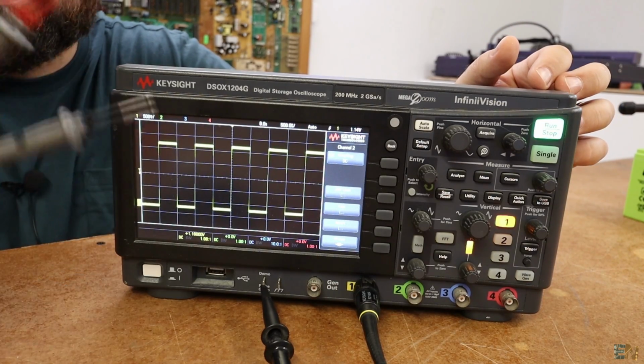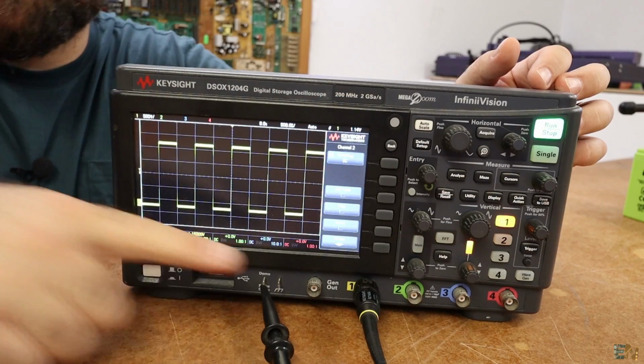Okay, so let's start. The same as with the multimeter, we have the black and red probe. In this case, we have this probe here.